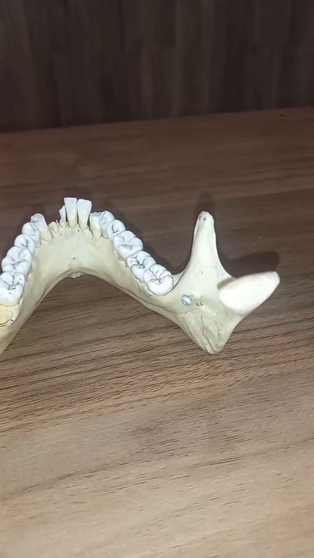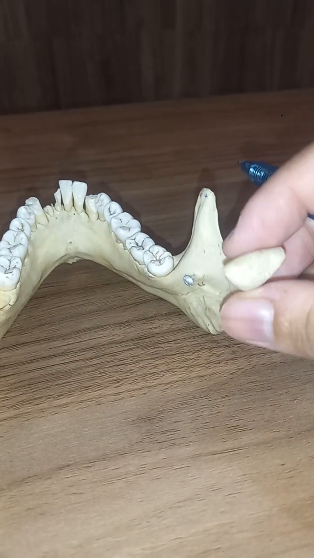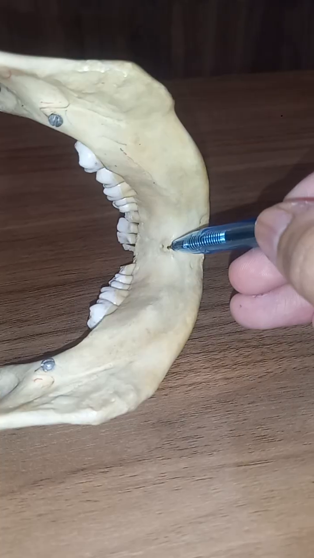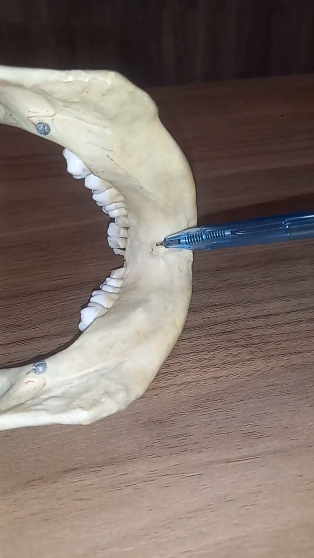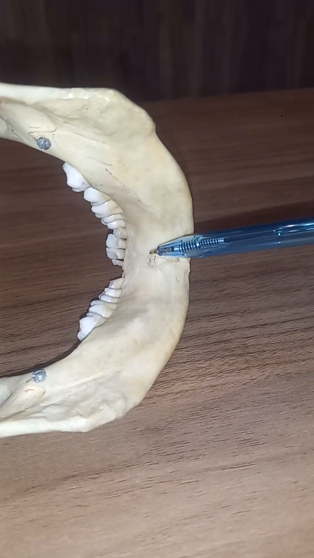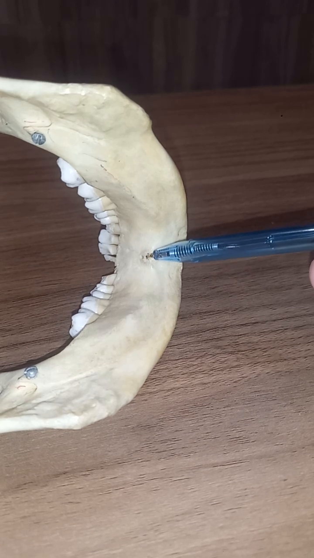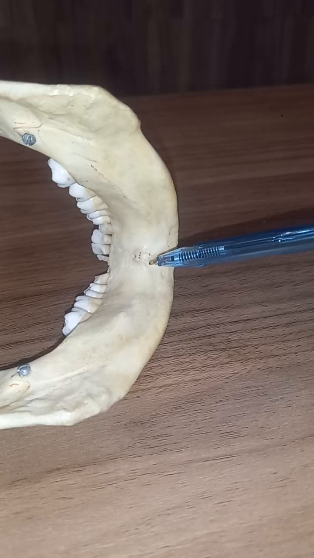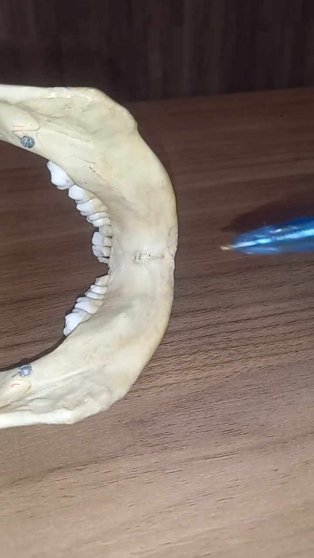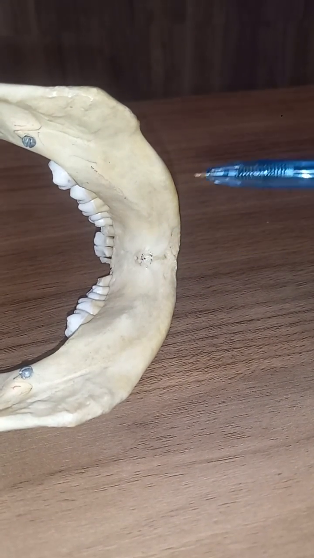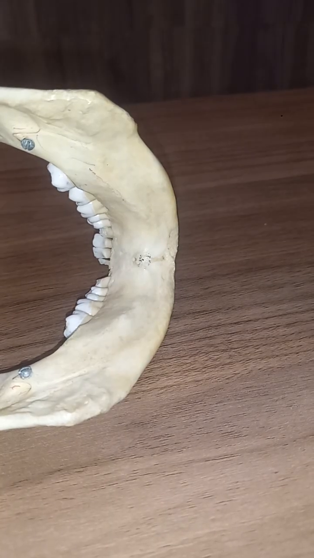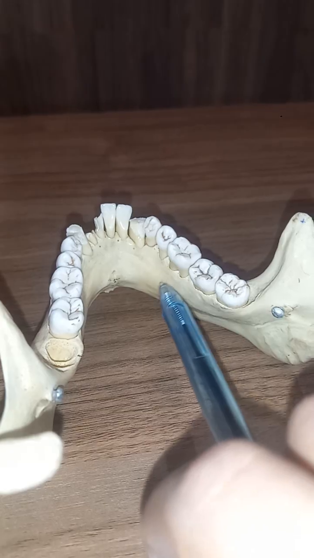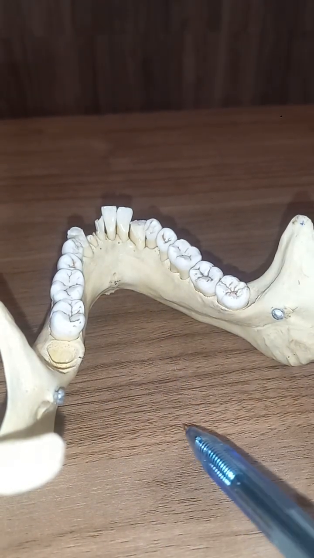So now the internal surface or inner surface. First of all, mental spines. These are the two mental spines: the first pair is the superior pair, for the attachment of genioglossus muscle, and the second is the inferior pair, for the attachment of geniohyoid muscle. These are also called genial tubercles. The second thing is the mylohyoid line, for the attachment of mylohyoid muscle.